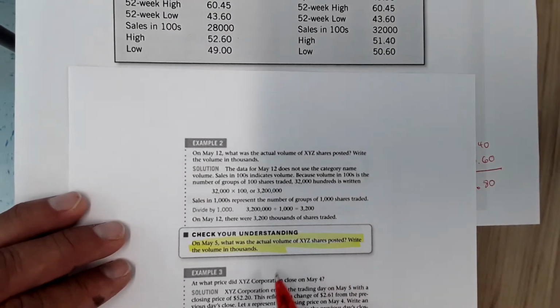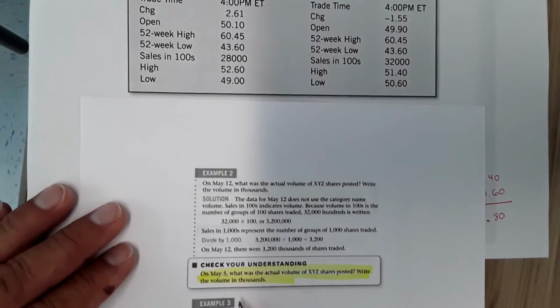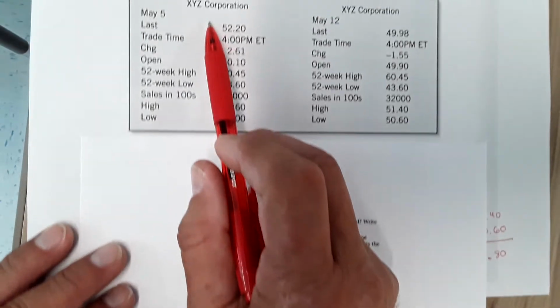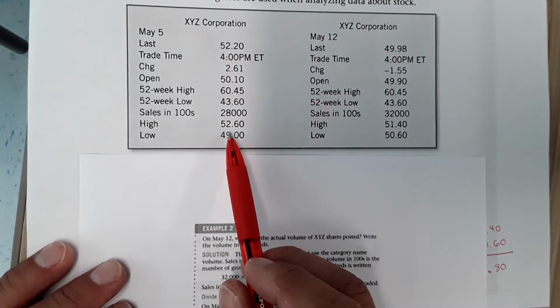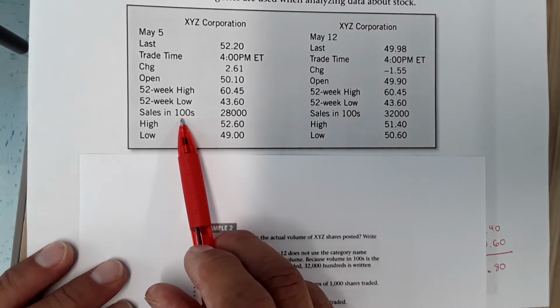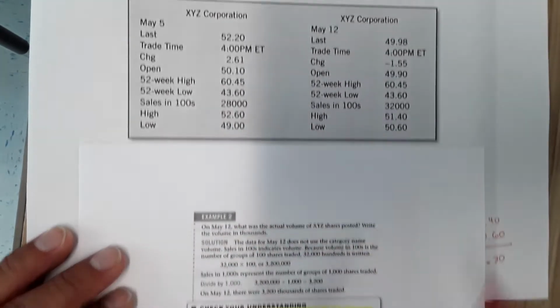Okay, on May 5th, what was the actual volume of XYZ shares posted? Write the volume in thousands. All right, so on May 5th, this is our table here, we had 28,000, but those are groups of hundreds. So I'm going to take 28,000 times 100 first.